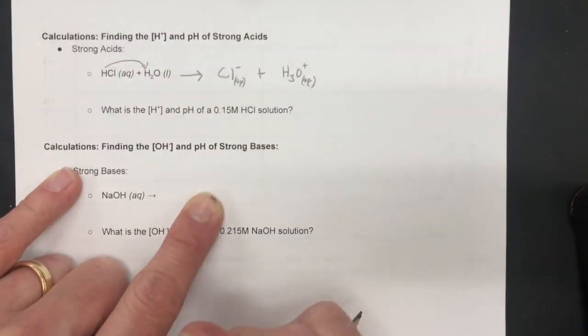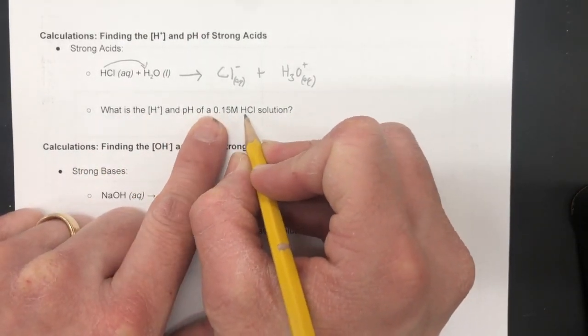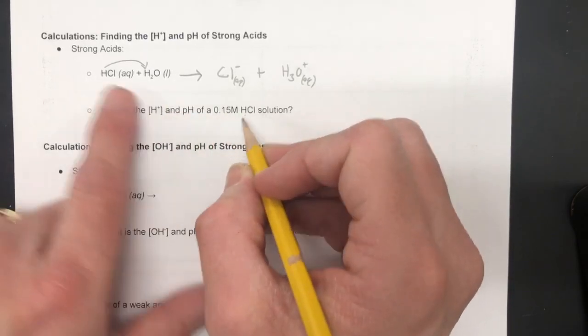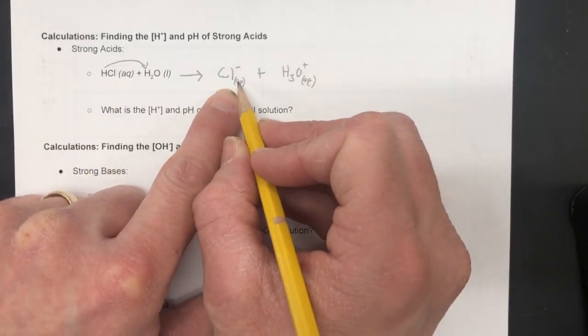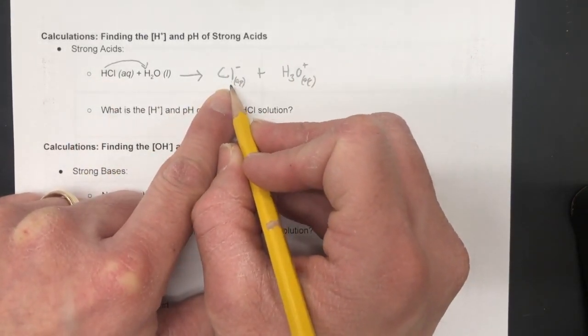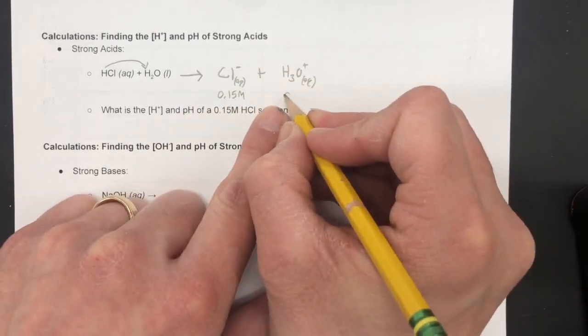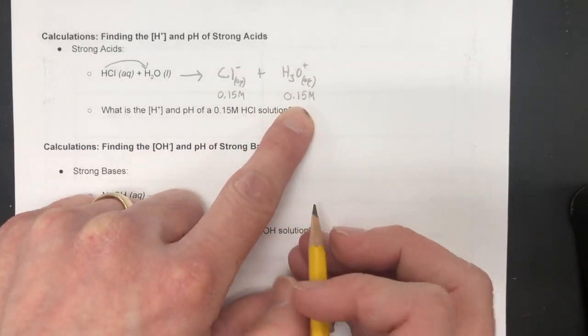And so what that means is if you have a solution of HCl that is 0.15 molar, well, that 0.15 molar results in a solution that's 0.15 molar of chloride and 0.15 molar of hydronium.